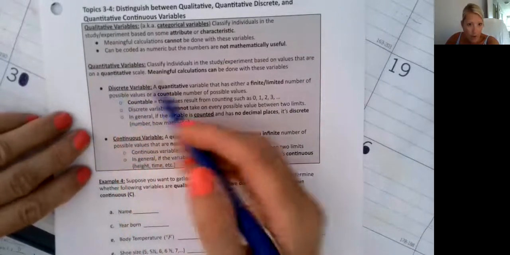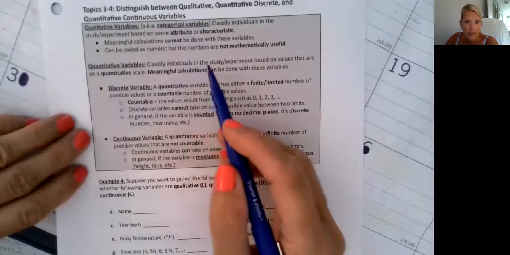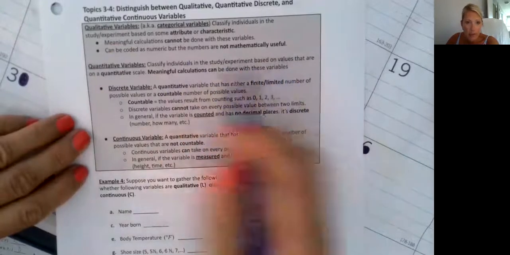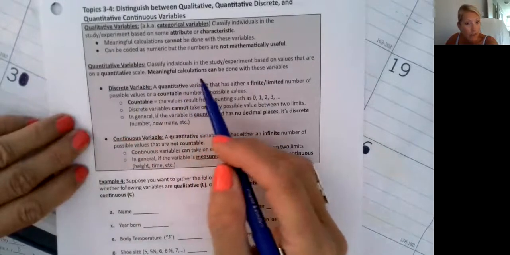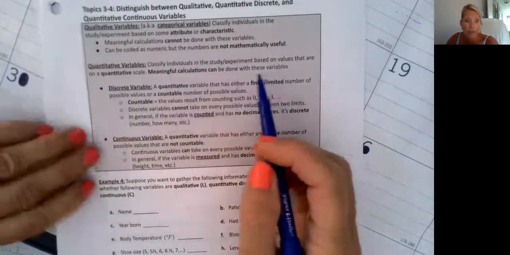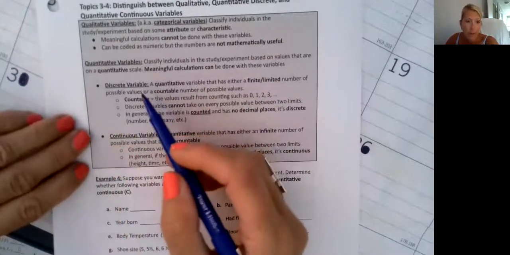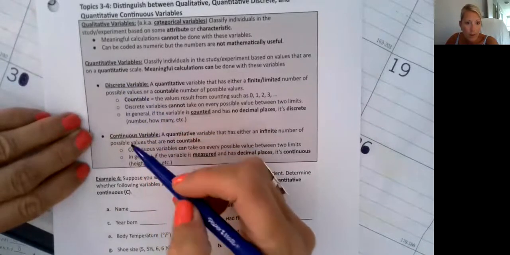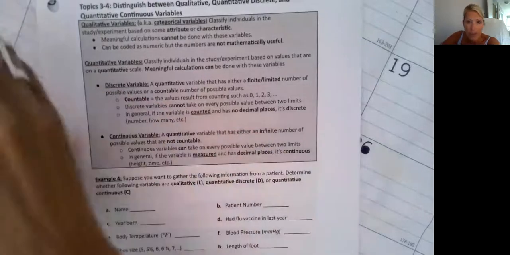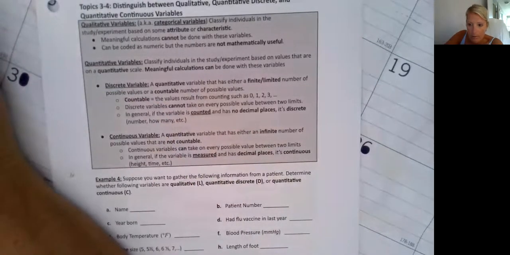Now, quantitative variables classify individuals in the study or experiment based on values that are on a quantitative scale. Meaningful calculations can be done with these variables. Okay, so there are two types of quantitative variables. One is a discrete variable and one is a continuous variable.